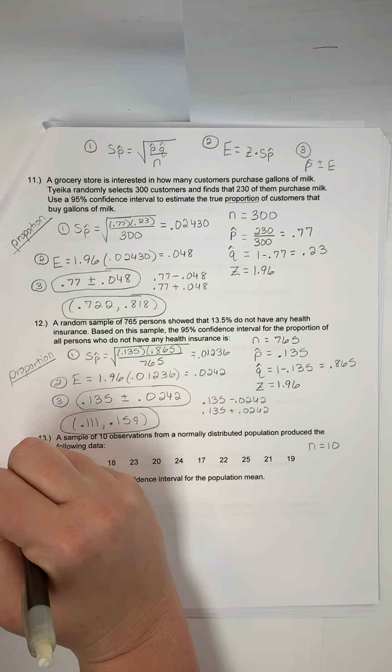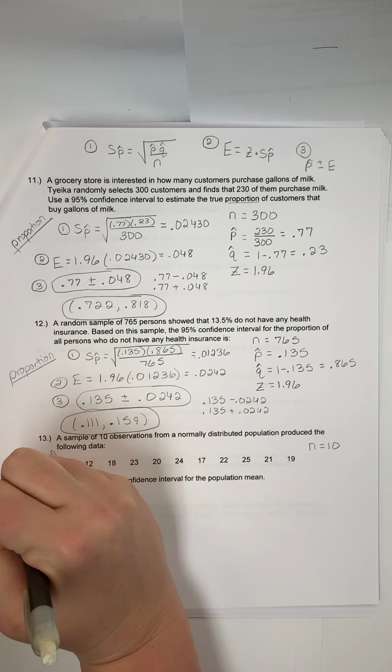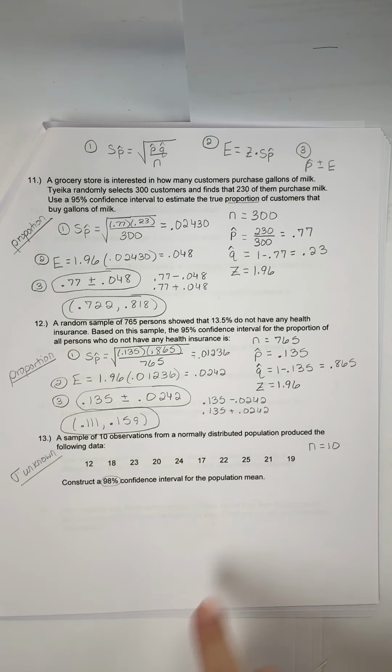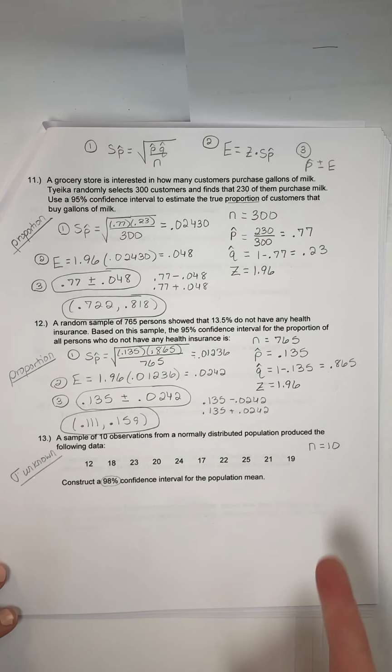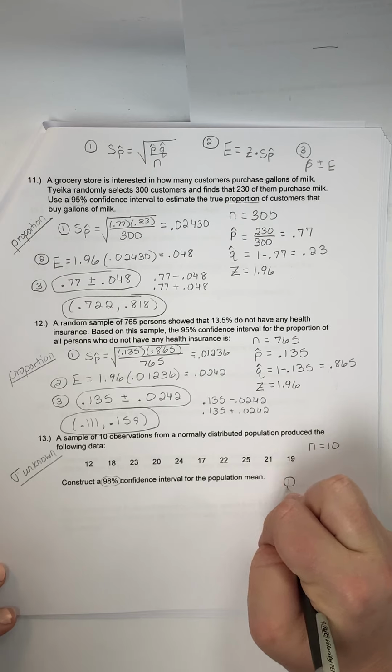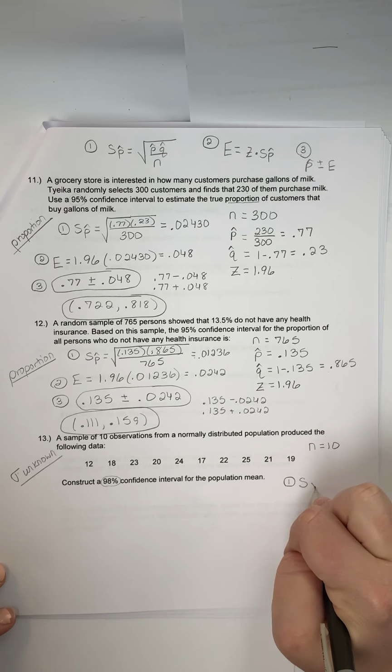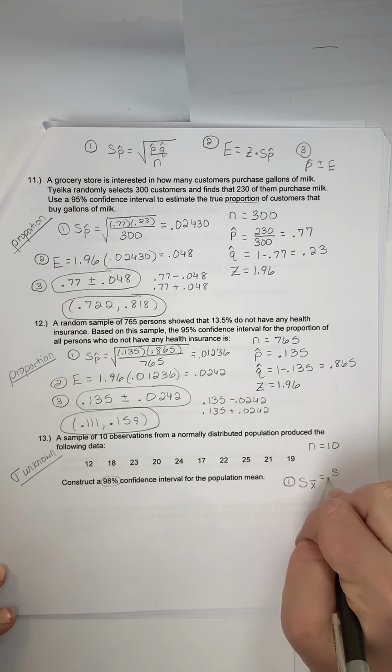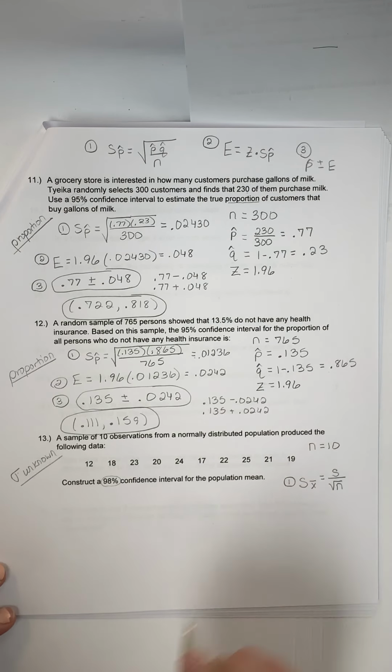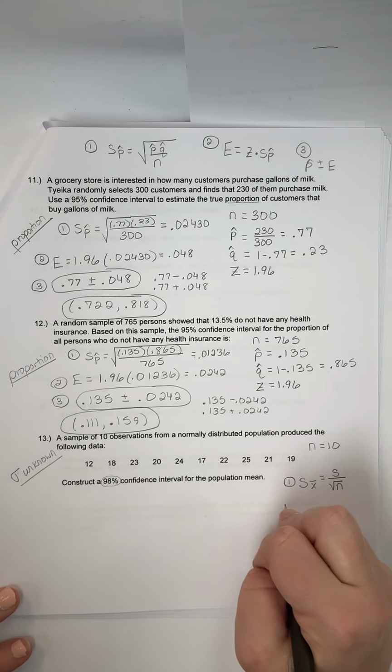All we have is the sample. This is a sigma unknown. This is the only type of sigma unknown you will have on the test. So if you get this problem, that's your sigma unknown. If you don't, then you don't have a sigma unknown, okay? So here we go. We need a sigma unknown. All right. Well, let's go through and talk about steps for a sigma unknown. For a sigma unknown, we need an S of X bar, which is the sample standard deviation over the square root of N. Well, I don't have a sample standard deviation.